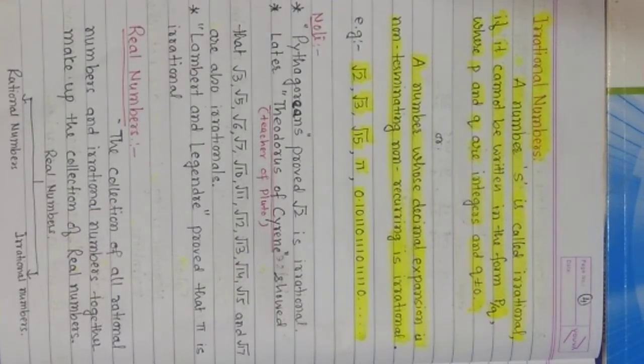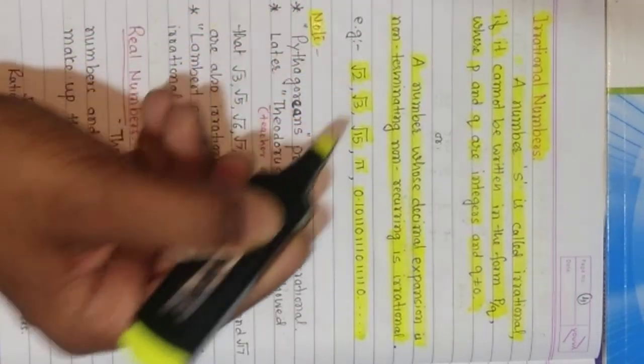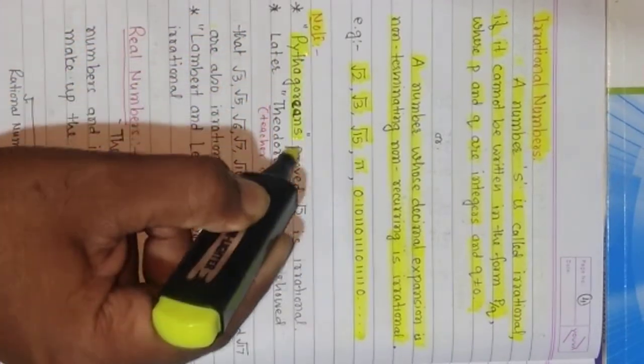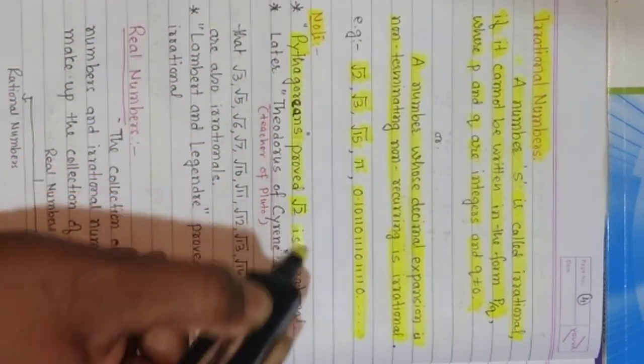Now we have to note some things about these irrational numbers. First point: Pythagoras proved root 2 to be an irrational number.